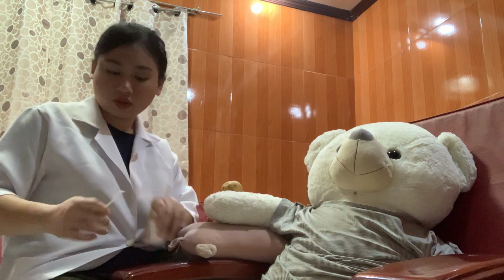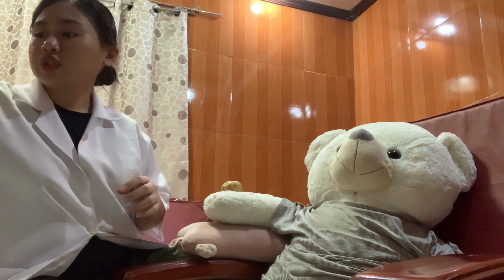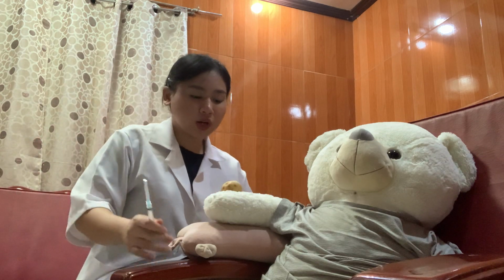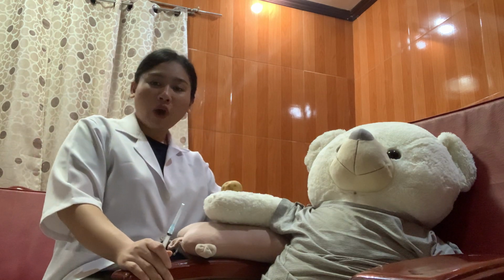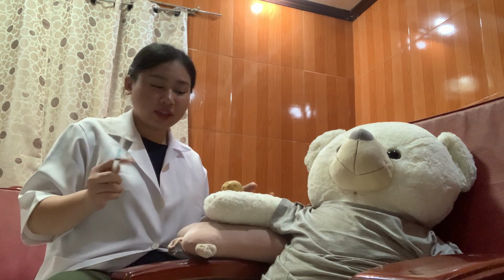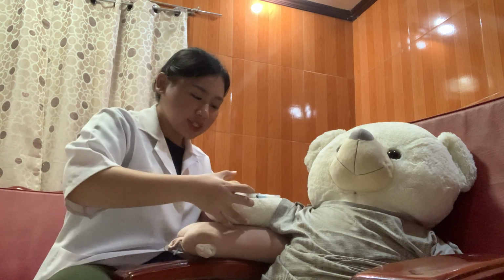After we dry the site, we perform the percutaneous puncture of the selected site. Now we first locate the artery.